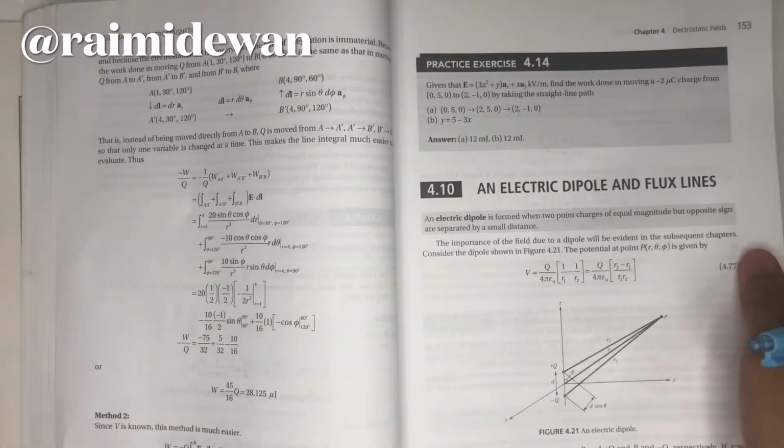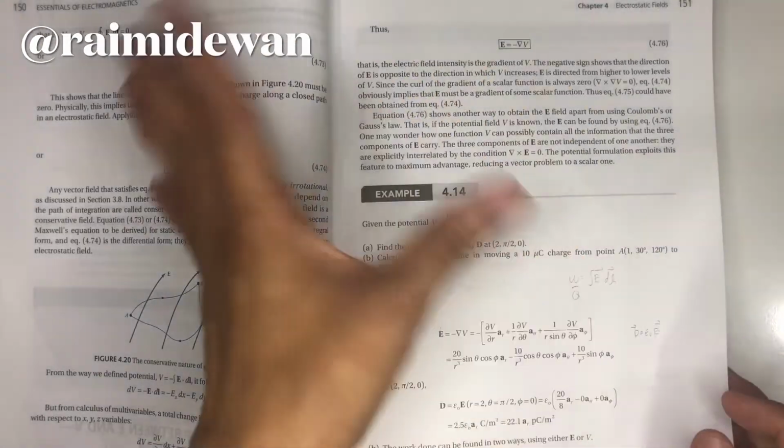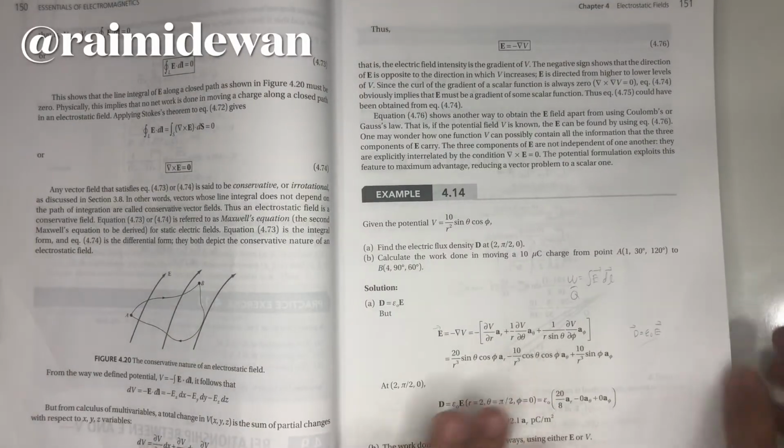Then you can see from the examples. Okay, if you guys don't understand, please feel free to let me know. Okay, so that is what it's all about, potential gradient. It is pretty quite straightforward.